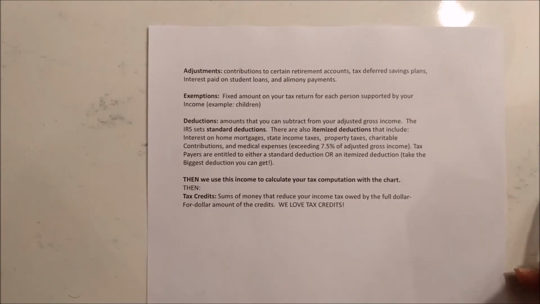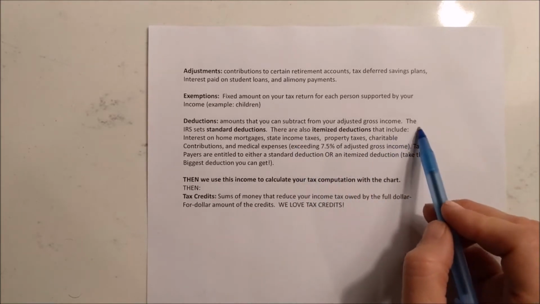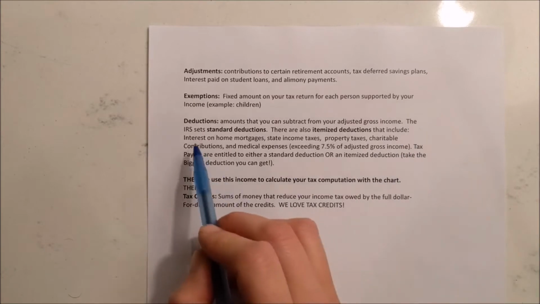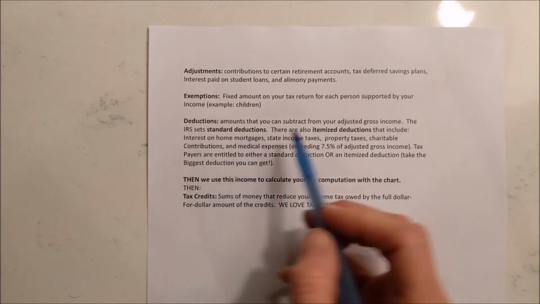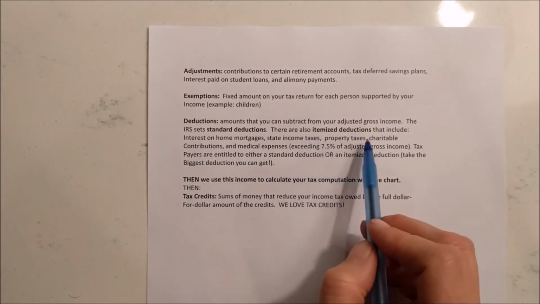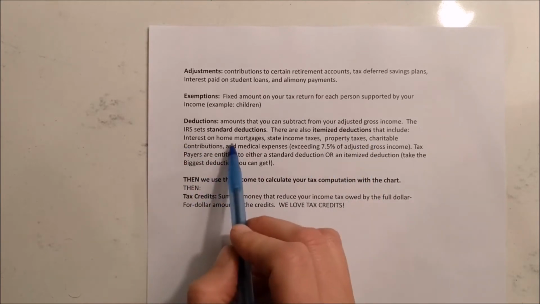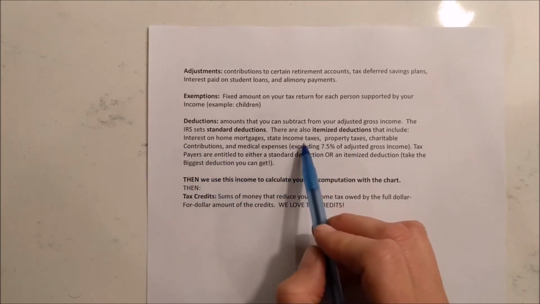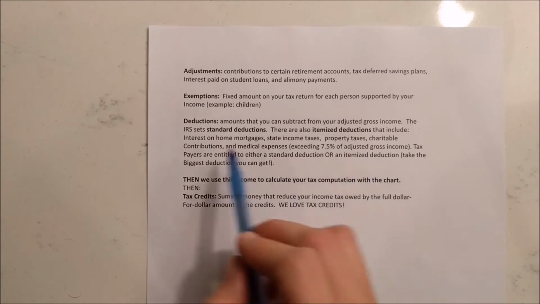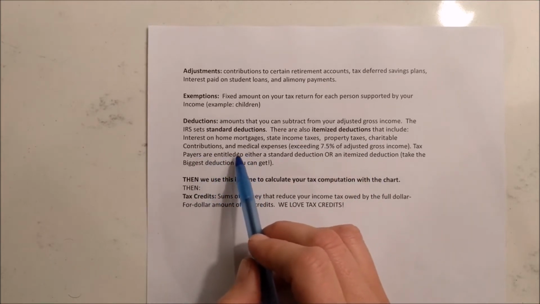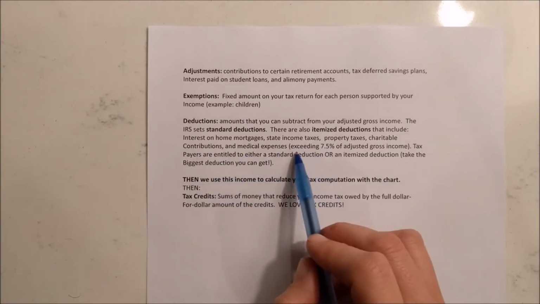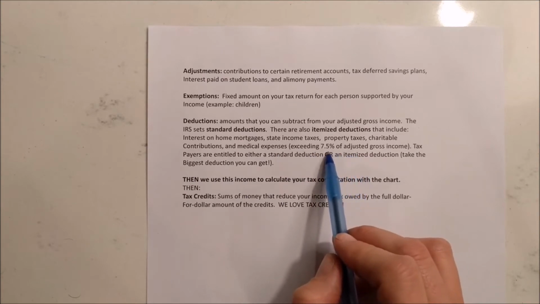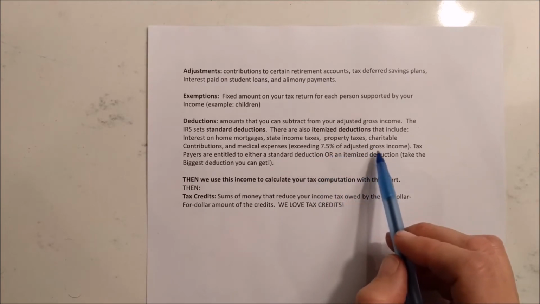Now, deductions are interesting. They are amounts that you can subtract from your adjusted gross income. The IRS gives us a standard deduction, but there's also itemized deductions. What does that include? Interest on home mortgages, state income taxes, property taxes, charitable contributions, and medical expenses, but careful, those medical expenses need to exceed 7.5% of the adjusted gross income.